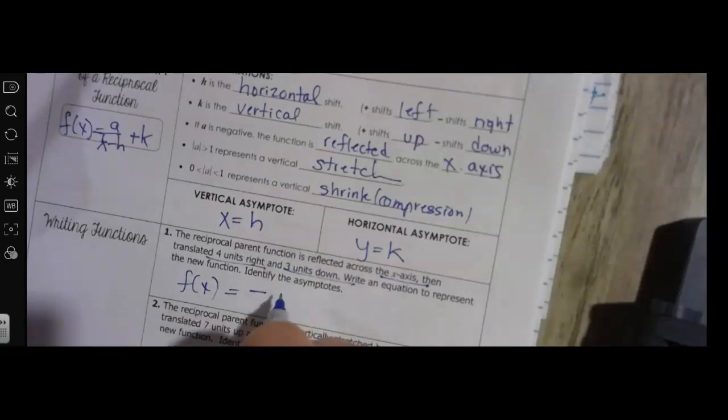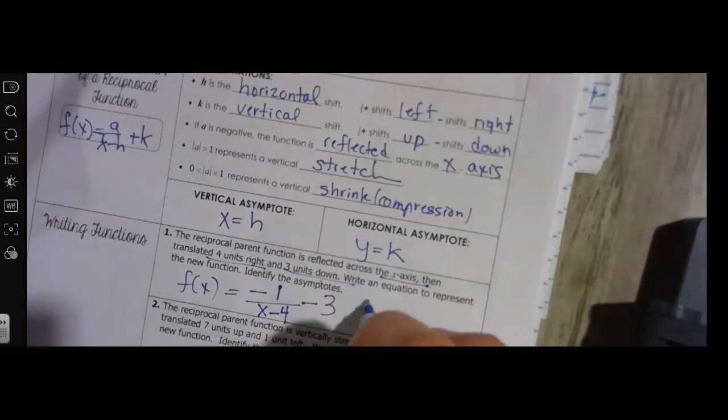It doesn't tell us what a is, so we can just put a 1 for now. Well, we know we're going 4 to the right, so it's going to be x minus 4. H is, it's going to be minus h here. And since we're going down 3, it's going to be minus 3. This is arbitrary. I can put any number in there that I want, in case you're wondering.